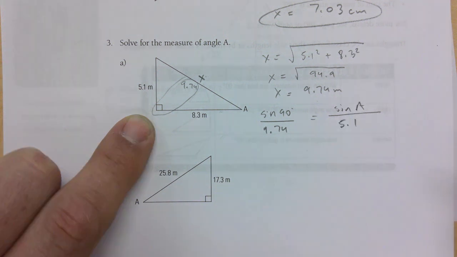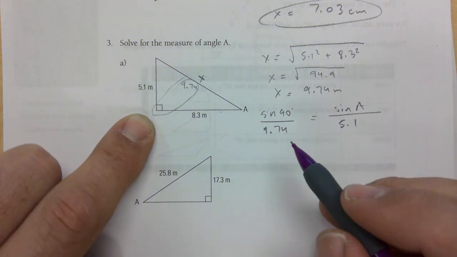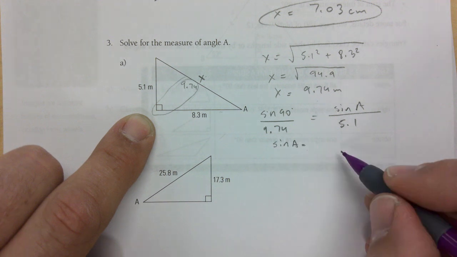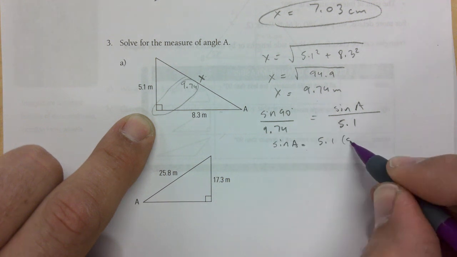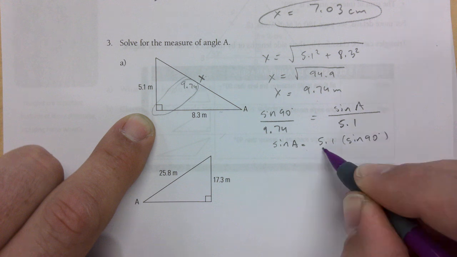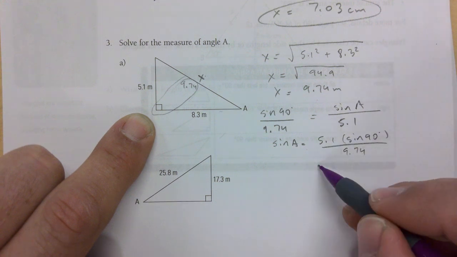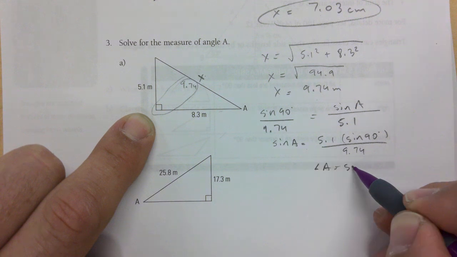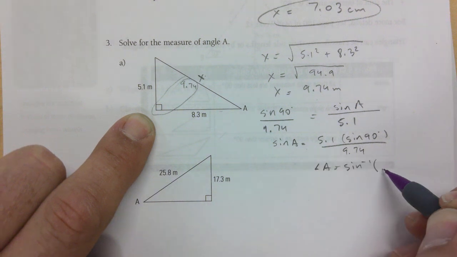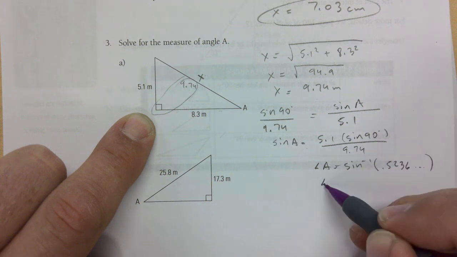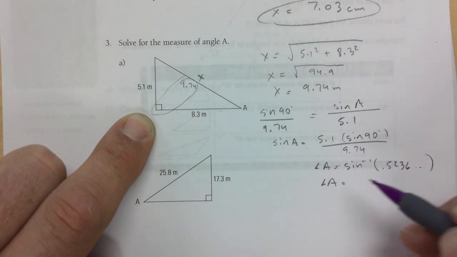And sine of A is 5.1 times sine of 90 over 9.74. And so angle A is going to be sine inverse of 0.5236. Keeps going. Angle A is 31.57.